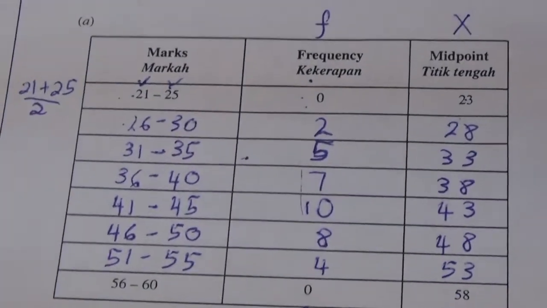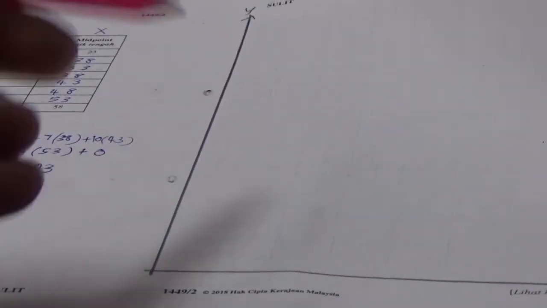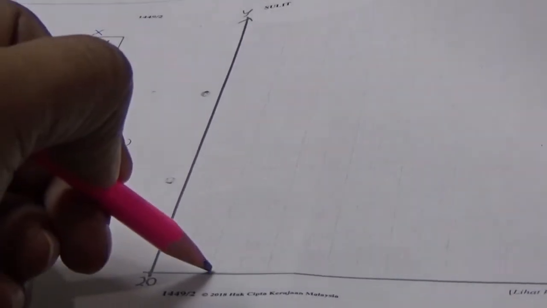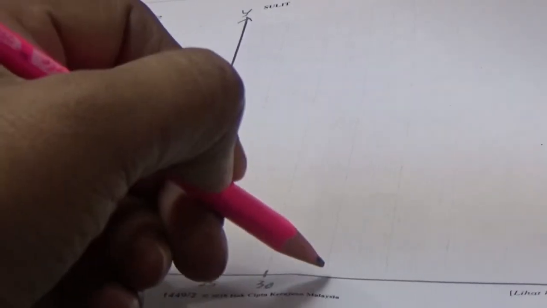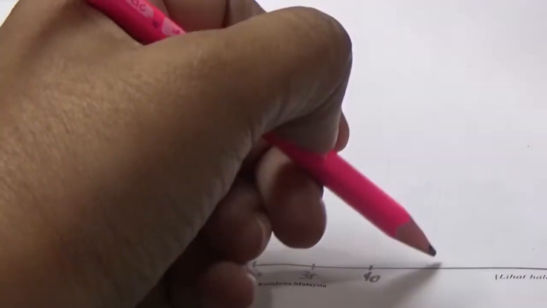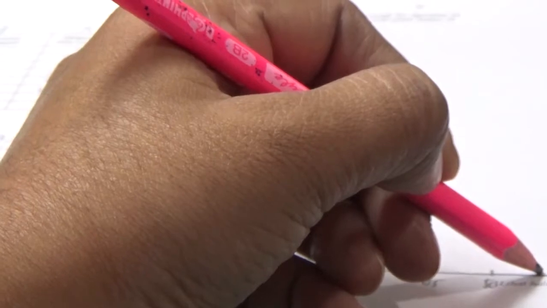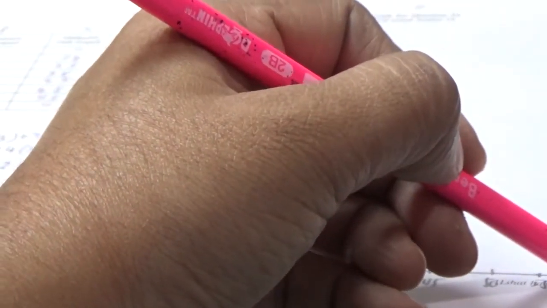Looking at the table that you have prepared earlier, the lower limit starts from 21. So it will be good if you can start your x-axis by labeling the first point as 20 marks, followed by 25, 30, 35, 40, 45, 50, 55, and finally 60.